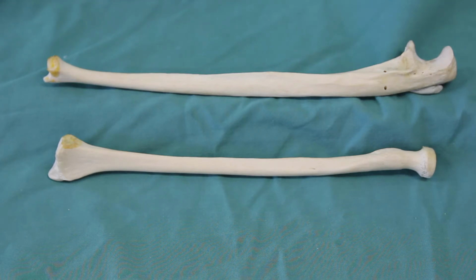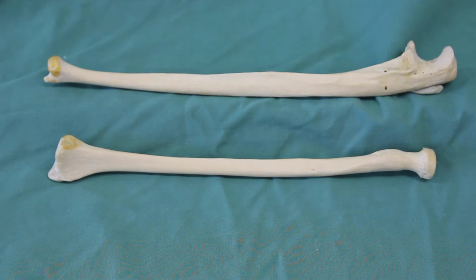At the proximal end of the ulna, we can see the olecranon and the coronoid process. Between these two landmarks, we have the trochlear or semilunar notch. The trochlear notch articulates with the trochlea on the humerus, and the olecranon slides into the olecranon fossa of the humerus.